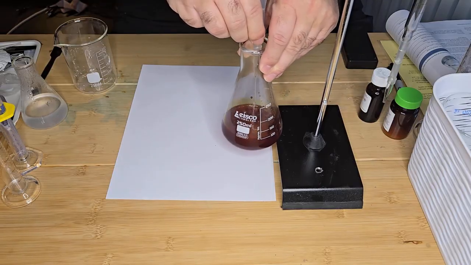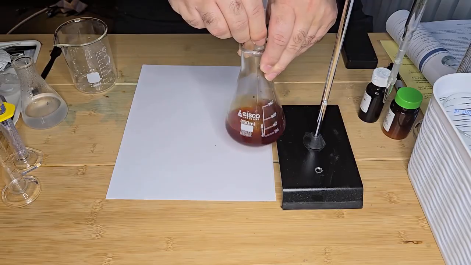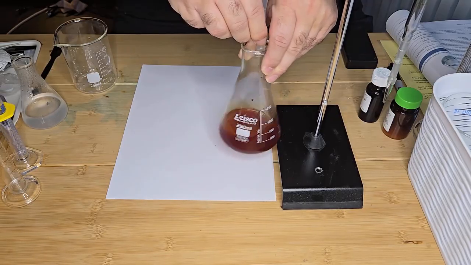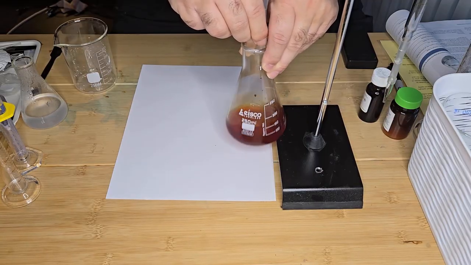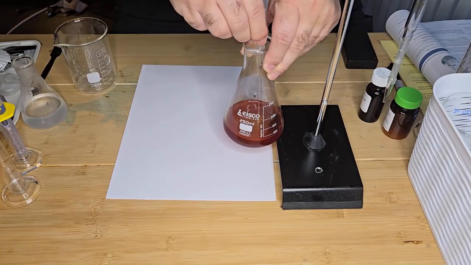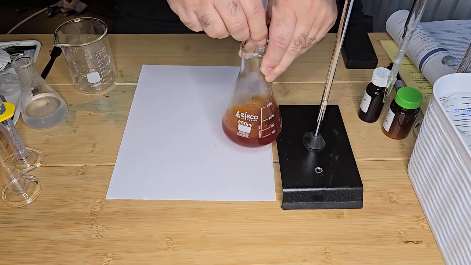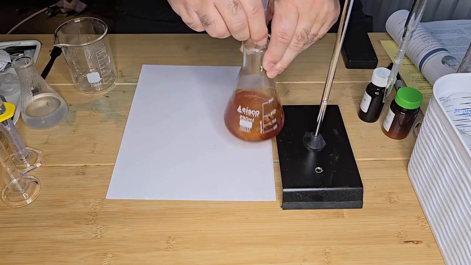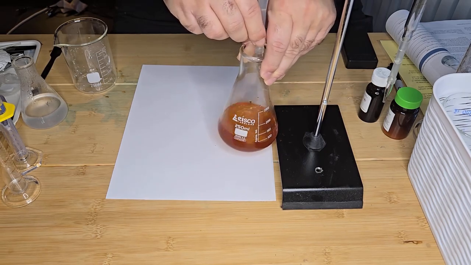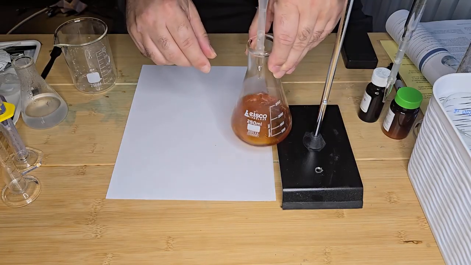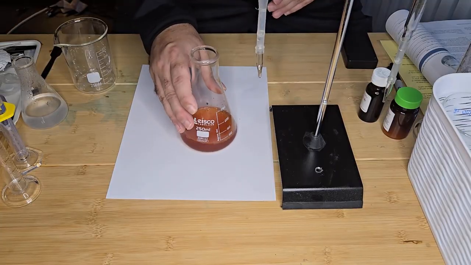And I'm looking for the color change to go to a pale brown. You can already see the color going paler. All right, so now what I'm going to do is add 2 mLs of my starch indicator.